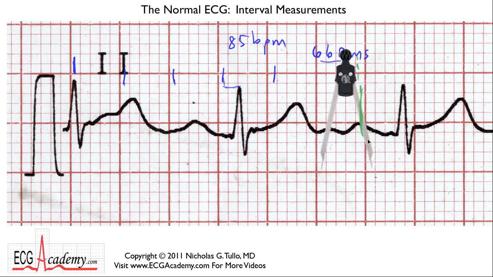So now let's put the point on a heavy line, and we can see it's just a hair over 200 milliseconds. Maybe it's exactly 200 if you want to call it that. So here our PR interval is 200 milliseconds. So that's kind of at the upper limits of normal. Our QRS duration is from here to here, so that's about 80 milliseconds, and it looks pretty consistent. And the QT we'll have to measure. And here again, we don't have a QRS complex that lands on a heavy line. So that's, again, where calipers become important.